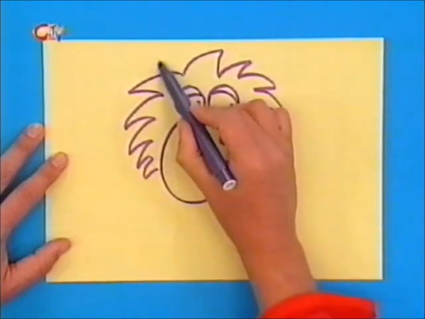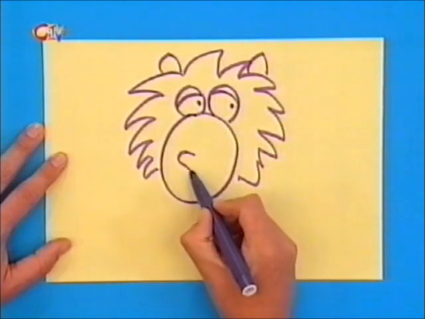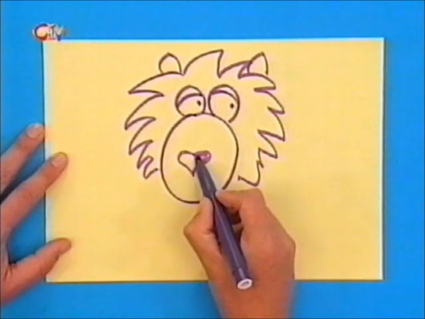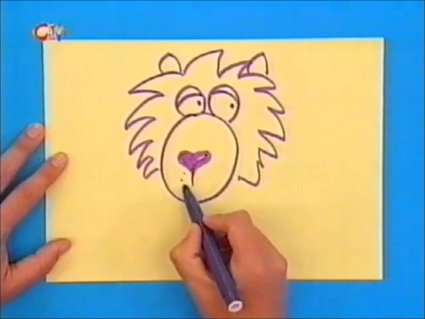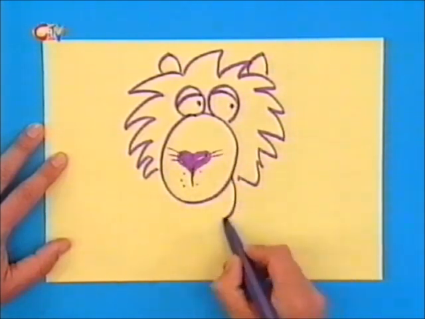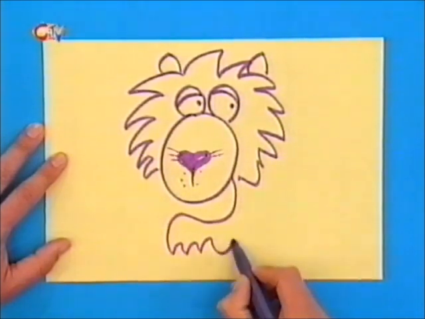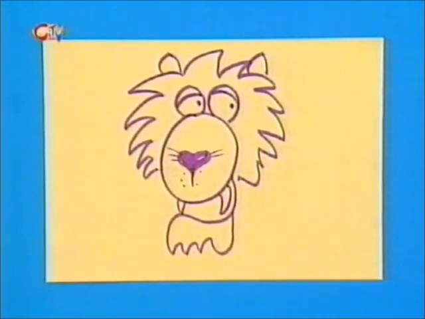Let's pop some ears in there, just peeping out the top. And let's have some fun with the nose. Well, a lion has this big sort of a heart-shaped nose, isn't it, really? And we seem to have those little dots down the side there. And what about the mouth? Big, open, and roaring, and some teeth in there. And again, there it is, very simple and very silly.